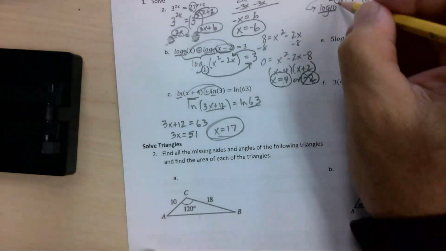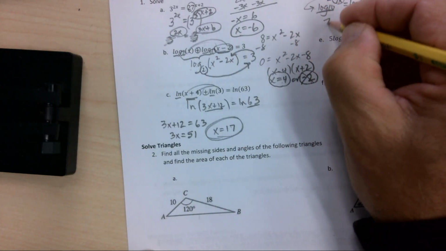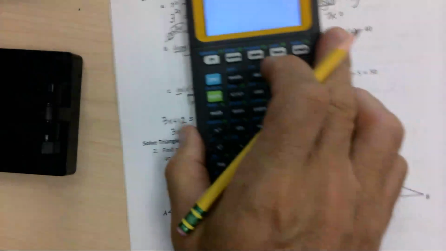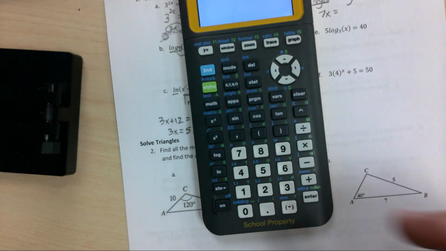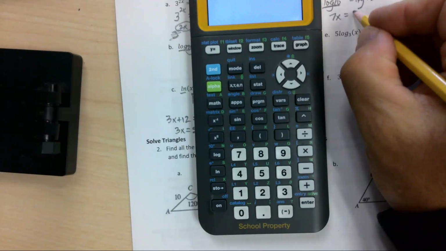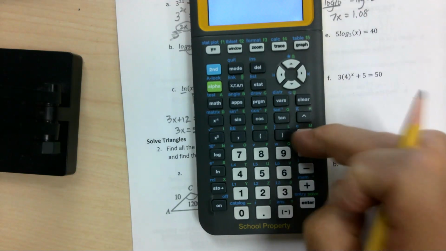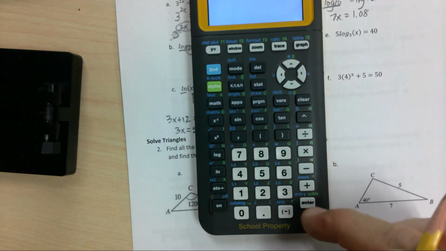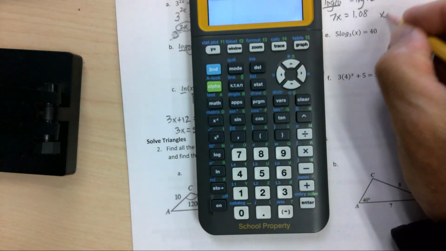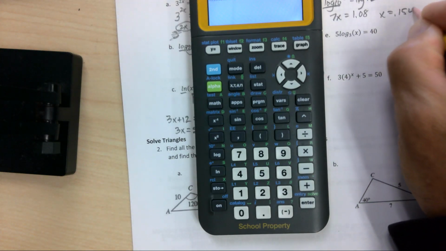So I get 7x in front of 1, which is just 7x, equals, now I'm going to go log of 12, 1.08 I'm going to call it. Divide by 7, because I'm going to divide both sides by 7, and I get x is 0.154.